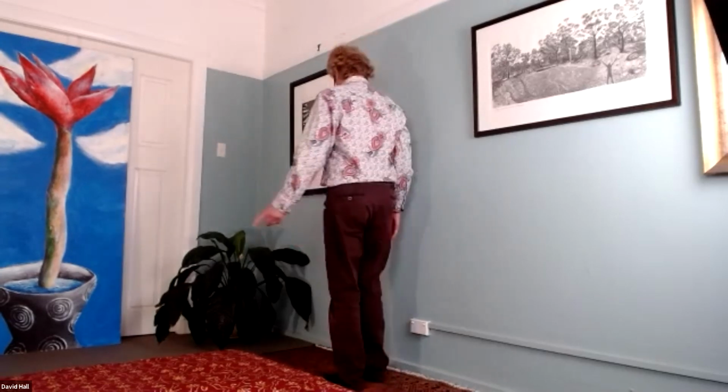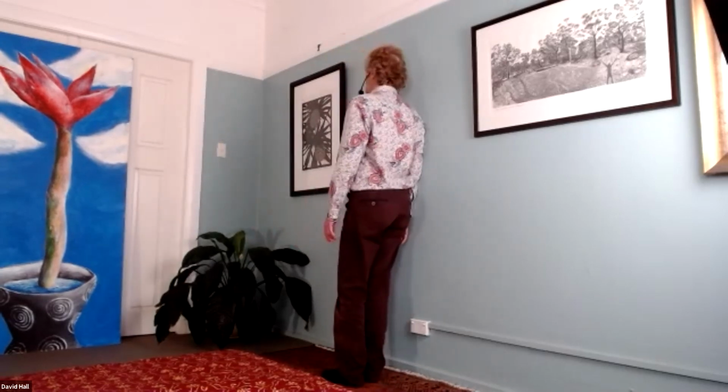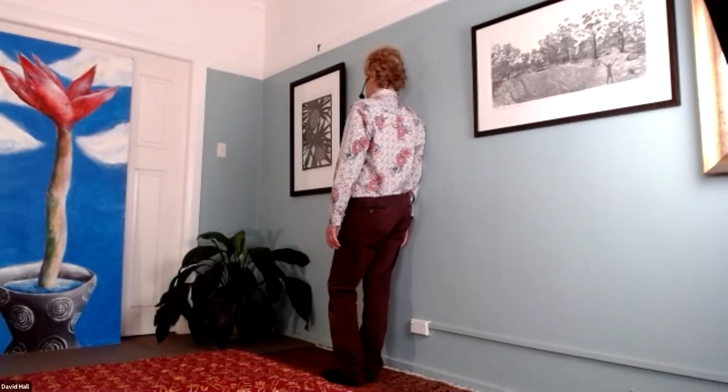And then pause there. Come away from the wall. Just notice how that feels on each side. And then turn the other direction. Lean against the right side.